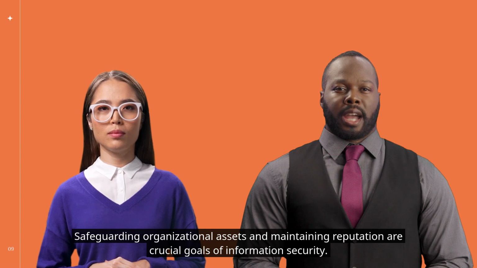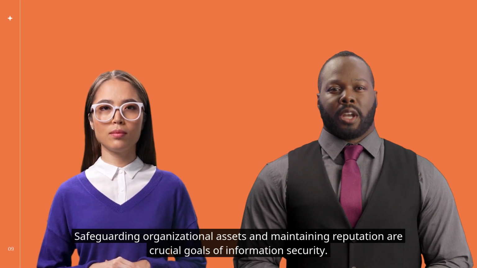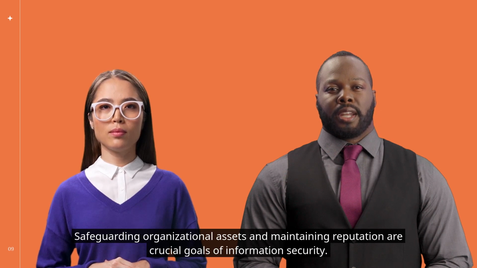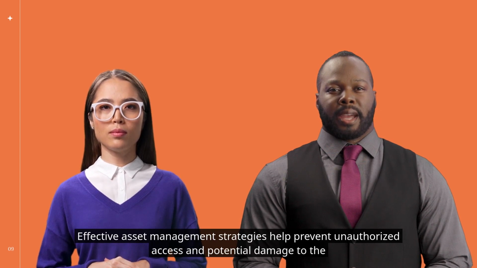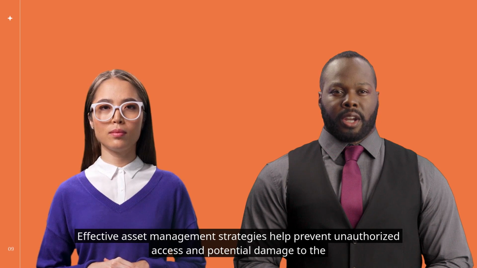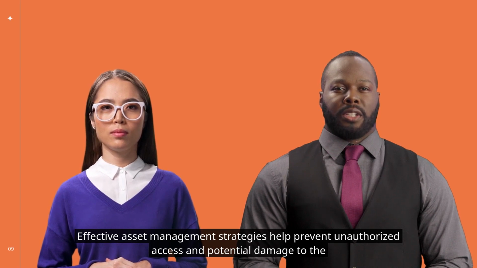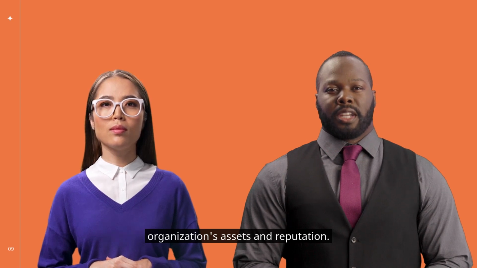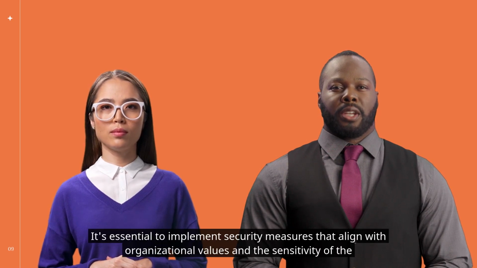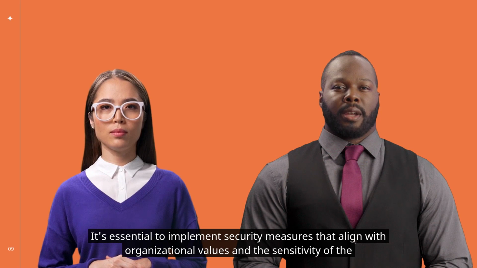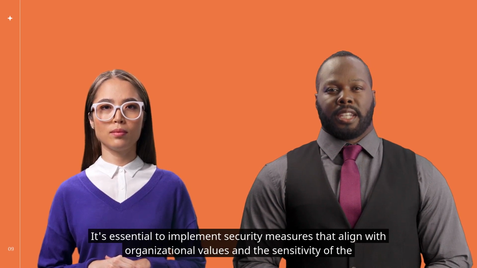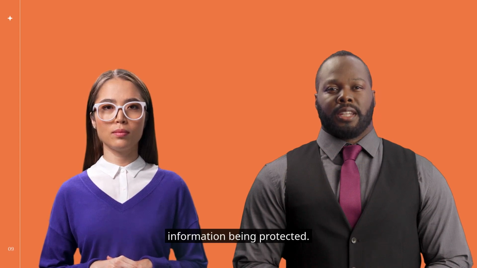Safeguarding organizational assets and maintaining reputation are crucial goals of information security. Effective asset management strategies help prevent unauthorized access and potential damage to the organization's assets and reputation. It's essential to implement security measures that align with organizational values and the sensitivity of the information being protected.